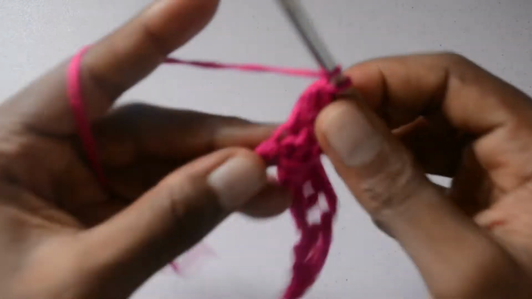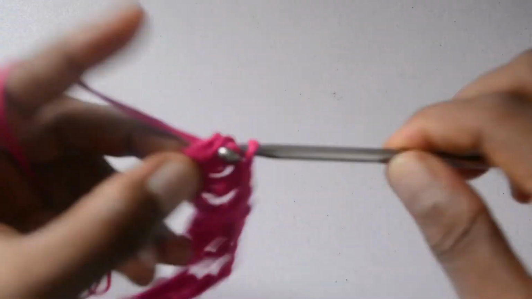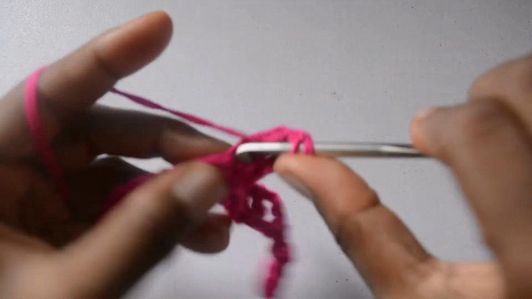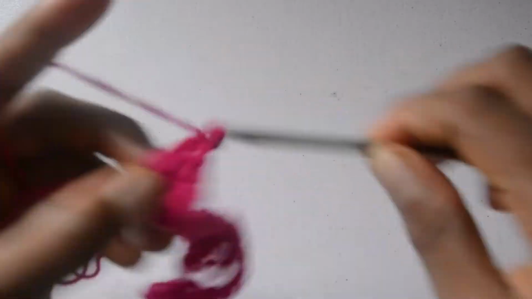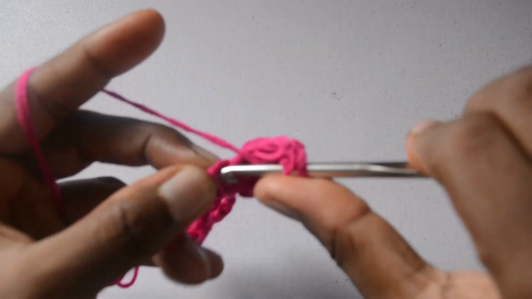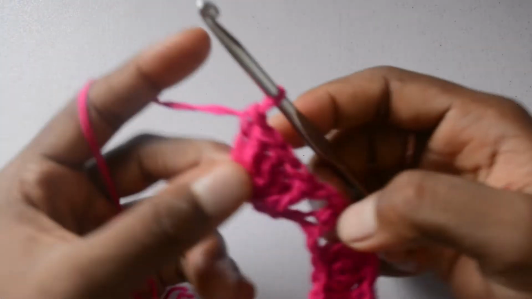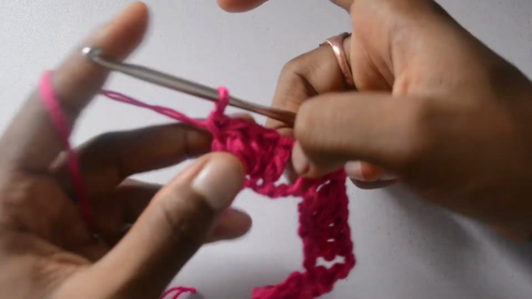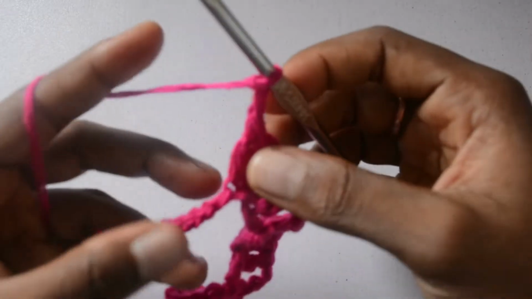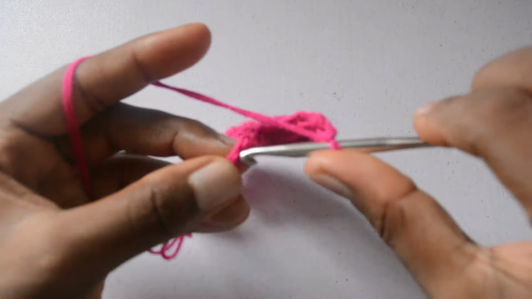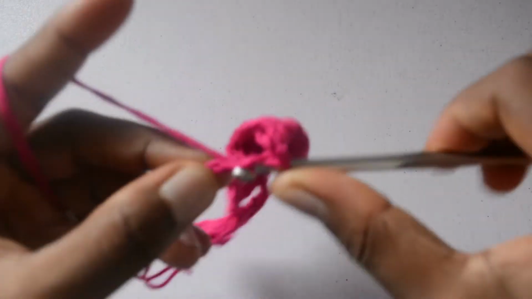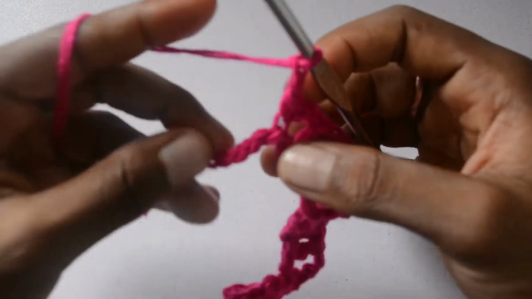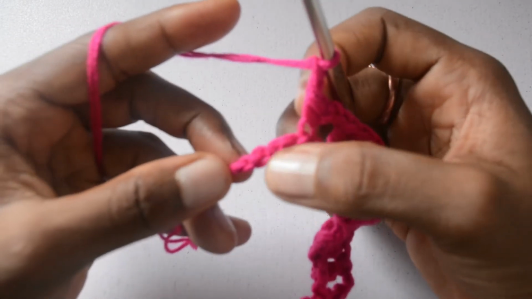1, 2, 3. Then I do 1 double crochet in this next chain to complete the 5. Now I have 5. 1, 2, 3, 4, 5. Then I do a chain 2, I skip 2 chains again, I single crochet in the next, then I chain 2. Now I have 4 chains left.